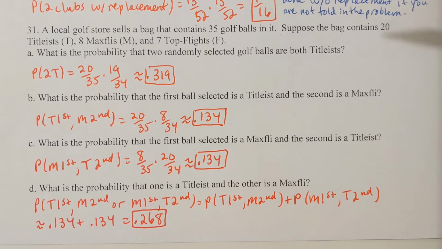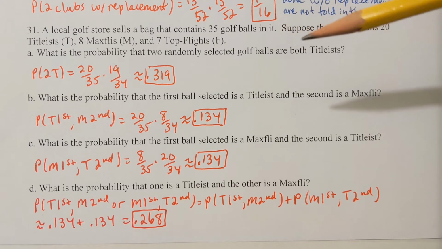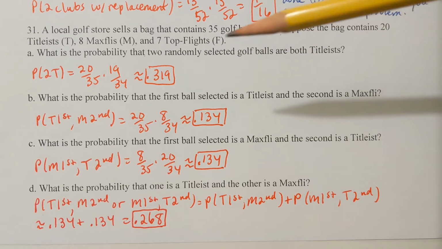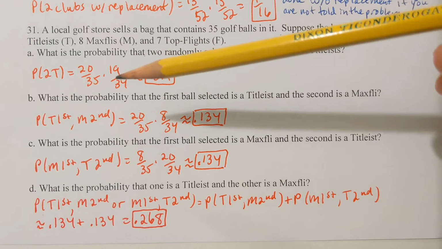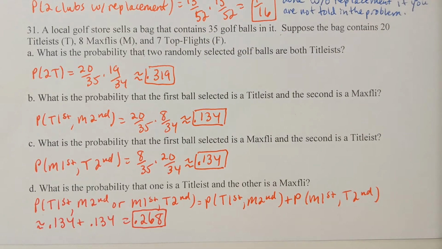So in part A, we've got to find the probability that 2 randomly selected golf balls are both Titleists. There's 20 Titleists in the bag, 35 golf balls total in the bag, so 20 over 35 would be the probability one ball would be a Titleist brand ball. Now I need the next one to be a Titleist brand ball.